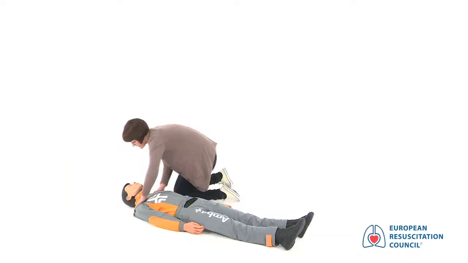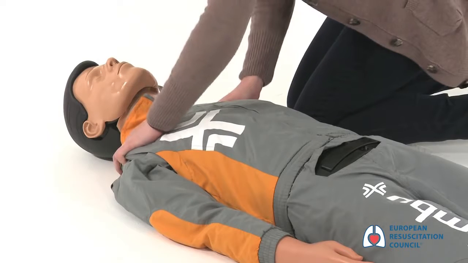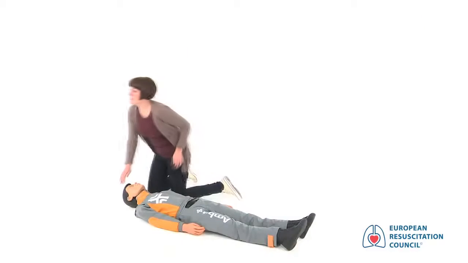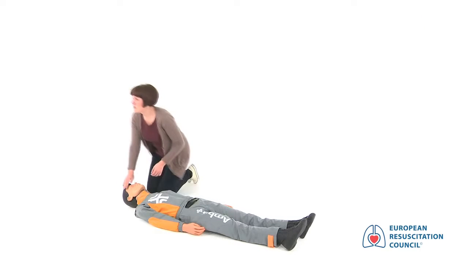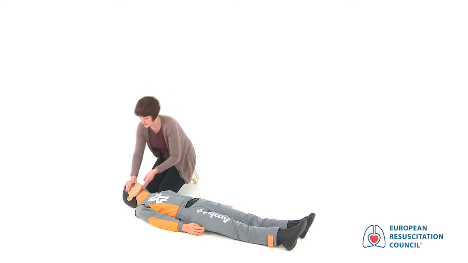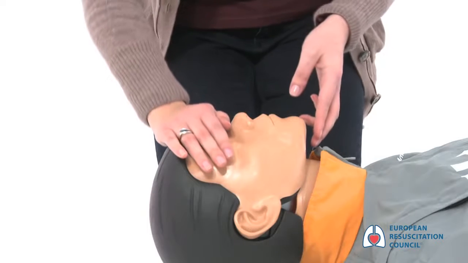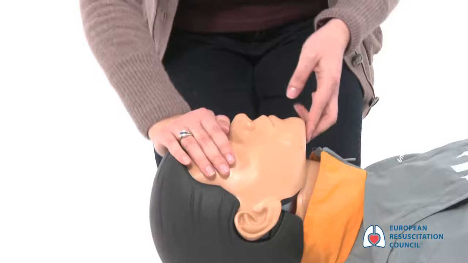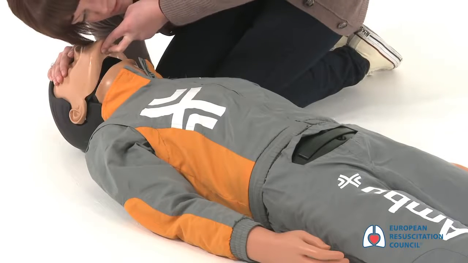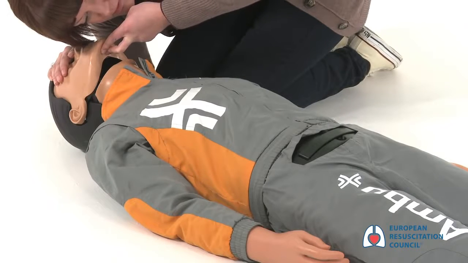Gently shake the victim's shoulders and ask, "Are you all right?" If the victim does not respond, shout for help. Open the airway by gently tilting the head and lifting the chin with 2 fingers. While holding the airway open, listen, look, and feel for breathing for up to 10 seconds.